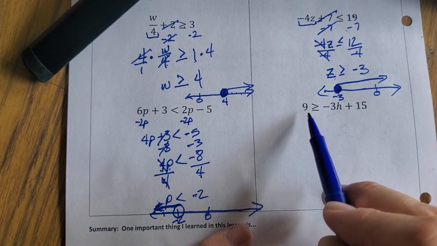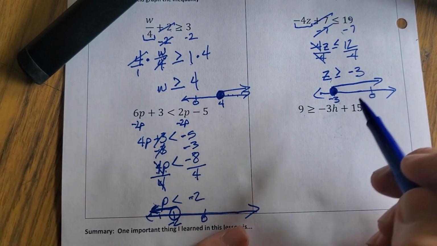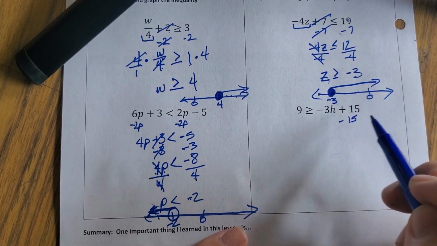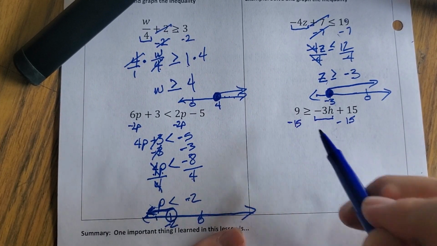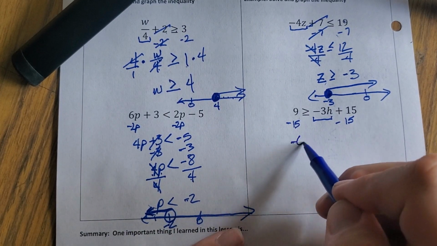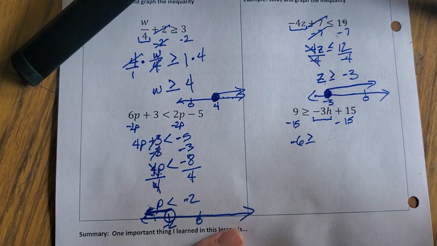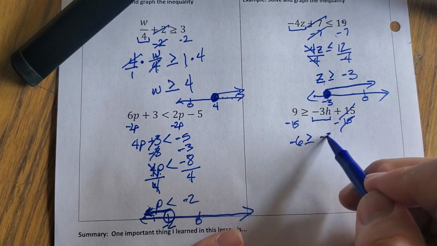Last example. 9 is greater than or equal to negative 3h plus 15. Subtract 15, because I'm isolating the term with a variable. Subtract 15, and I'm left with 9 minus 15, which is negative 6, is greater than or equal to, this plus 15 minus 15 go away, and I'm left with a negative 3h.